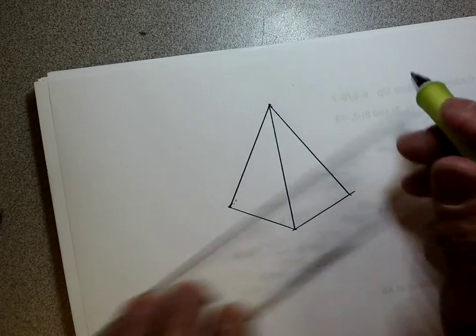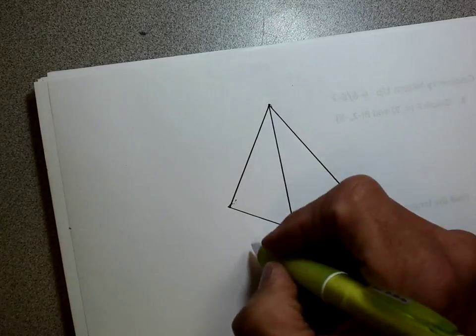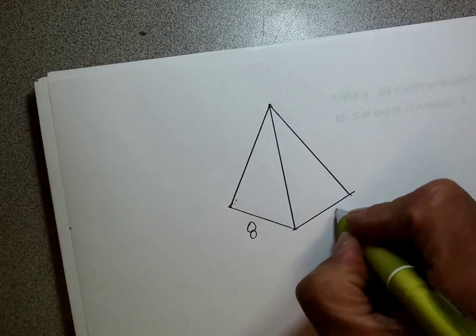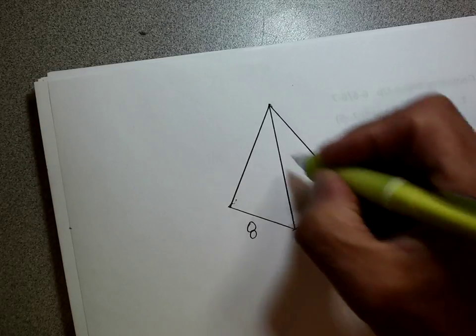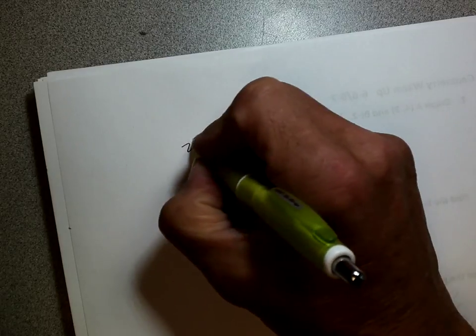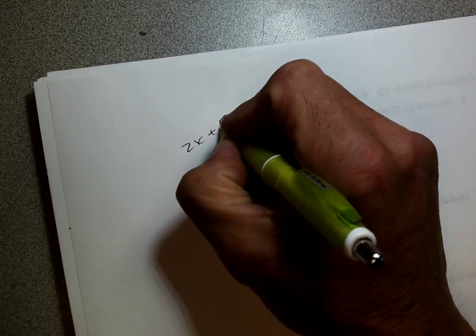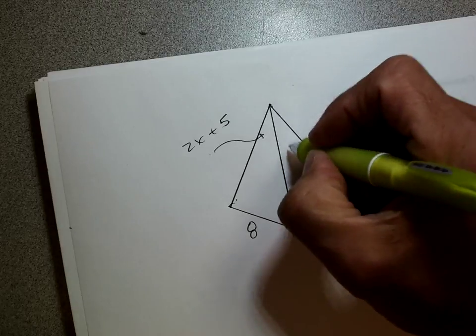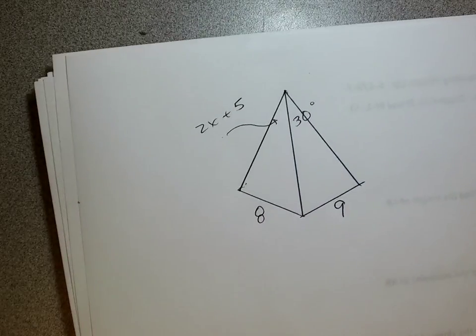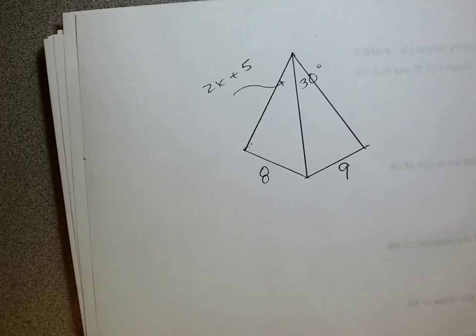This is like a problem you're going to see on Friday. Let's make this 8. We'll make this 9, and we'll make this a 2x plus 5, and we'll make this a 30 degrees.